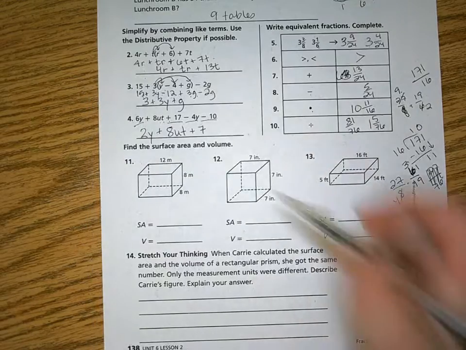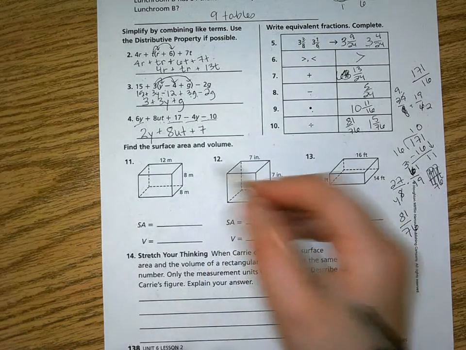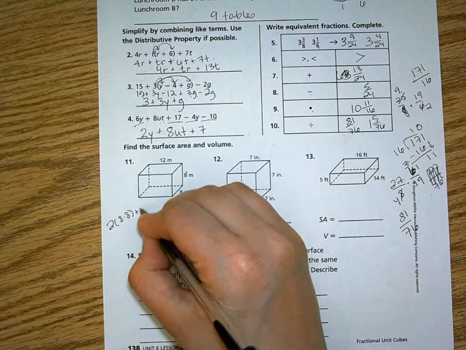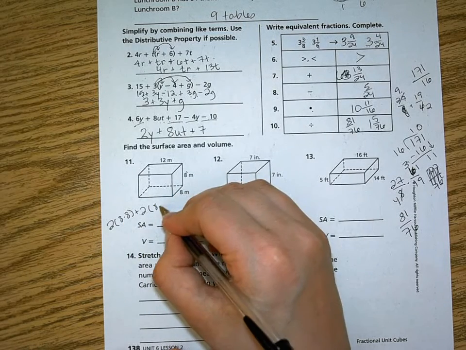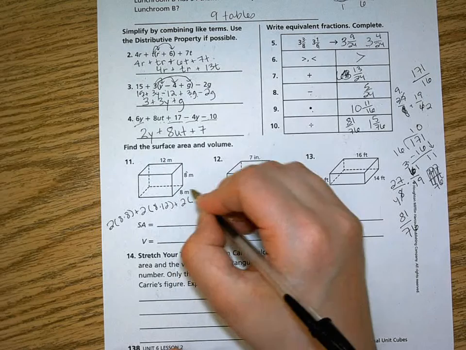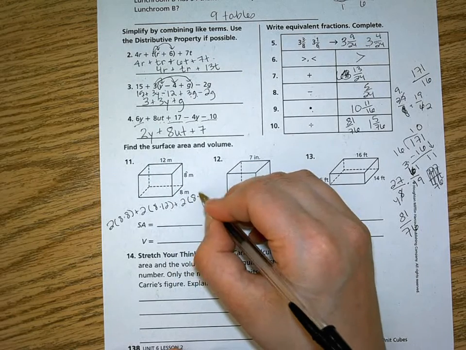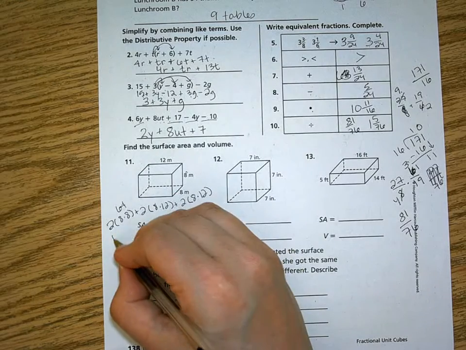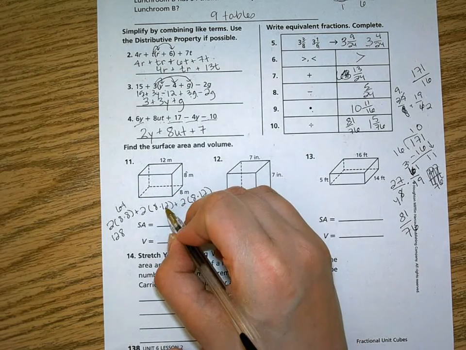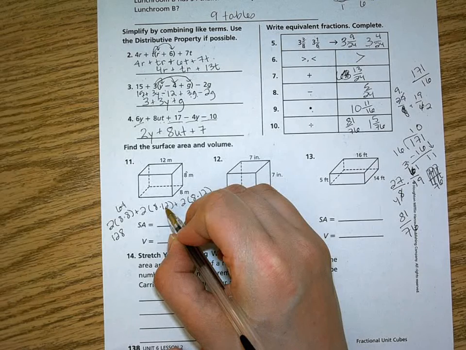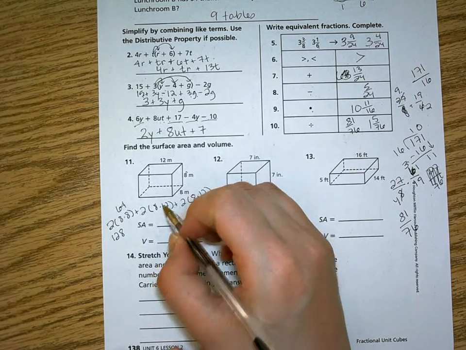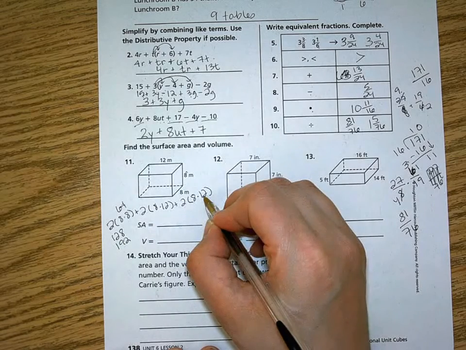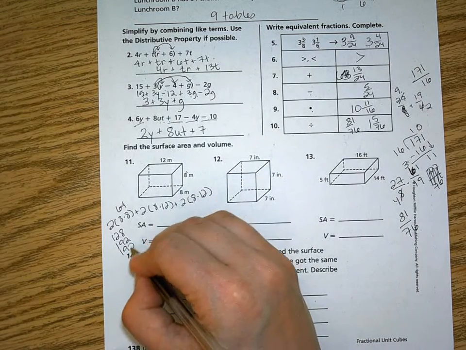All right, number 11, finding the surface area and the volume. Surface area, 2 times 8 times 8, plus 2 times 8 times 12, plus 2 times another 8 times 12. 64, 2 times 64 is 128. 8 times 12 is 96. 2 times 96 is 192, I believe. And then again, 8 times 12 is 96. Times 2 is 192 again.